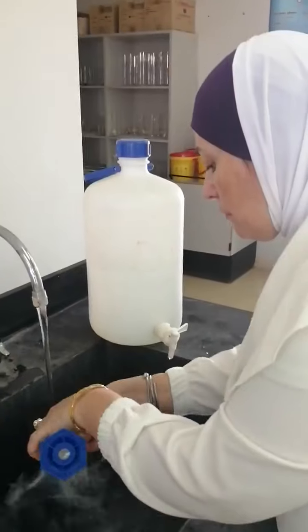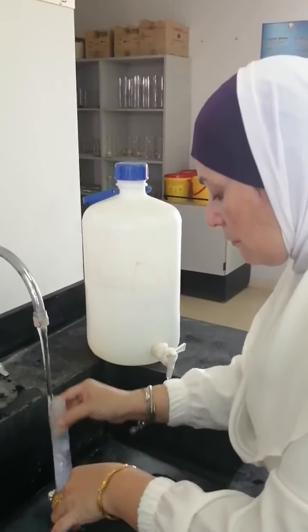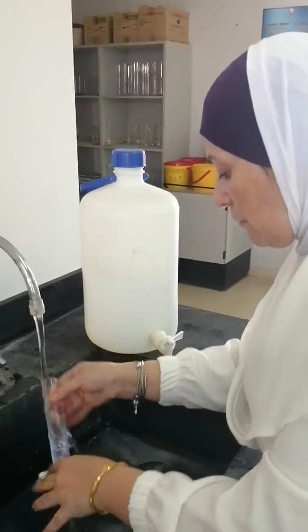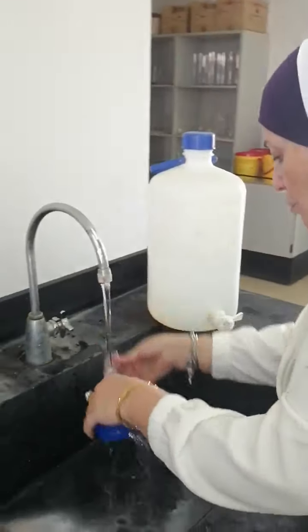The fourth step, we have to discard the powder. I need the drying tissue, please.